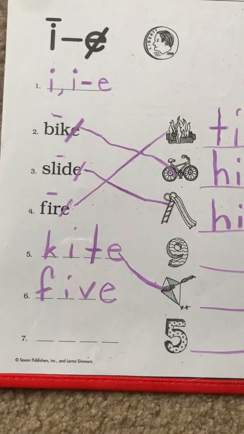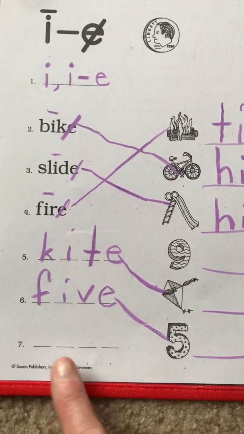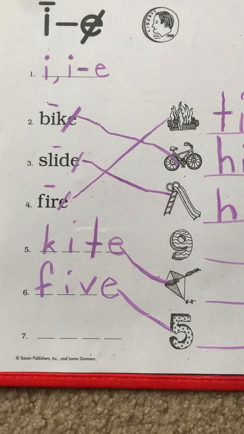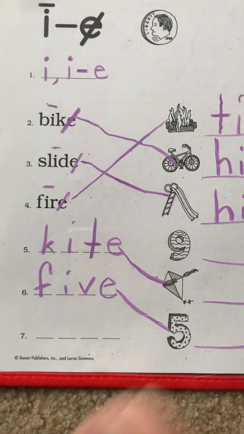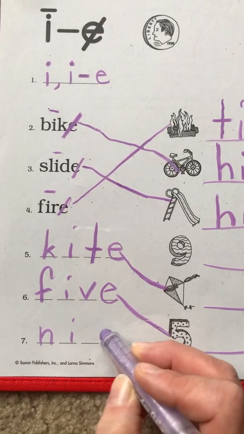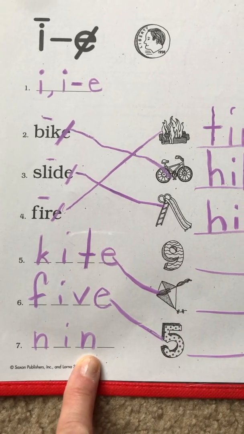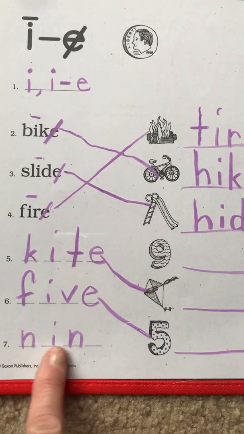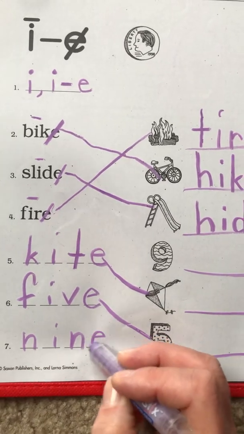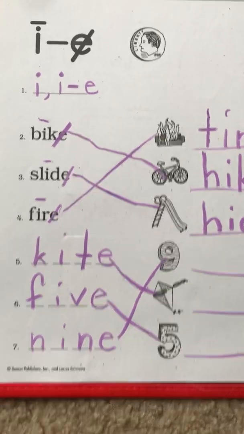Number 7, we forgot to match it, didn't we? All right. Down here on number 7, we need 9. Okay, now you should have it written already. N, I, N. Once again, should we stop here? No, it would be nin. Nin is not a word, is it? We need that sneaky E to make it 9. Match it to the picture of the 9.